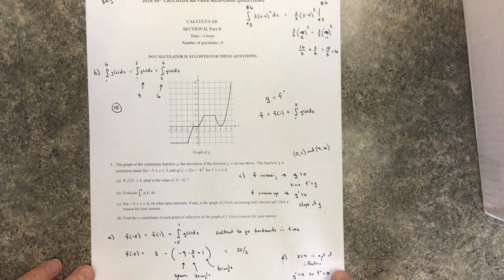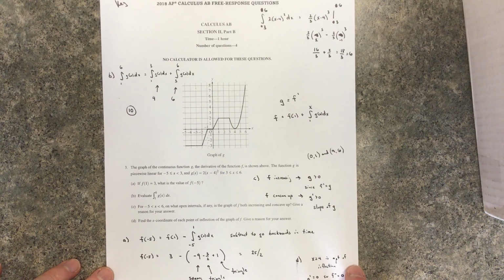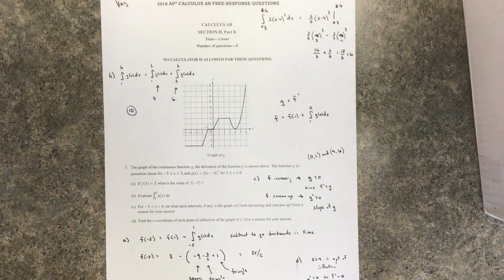All right, AP loves to ask what I call graph of the derivative questions. This is a 2018 question. And again, this is the graph of g, but g is defined as the derivative of f. So it's really looking at the graph of the derivative. And we answer questions about function values, derivatives, second derivatives, points of inflection.